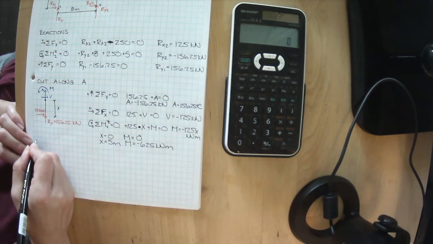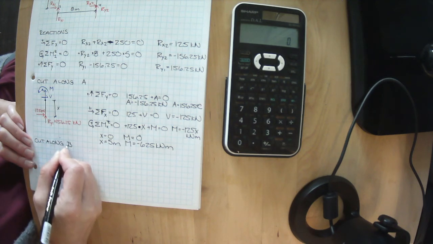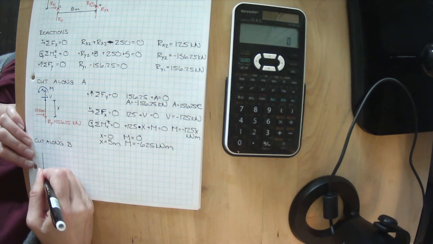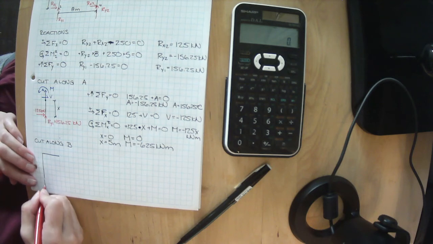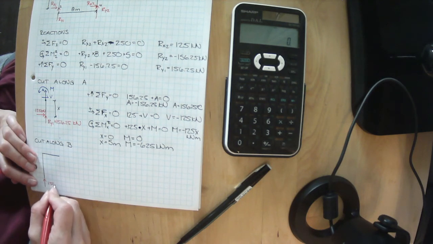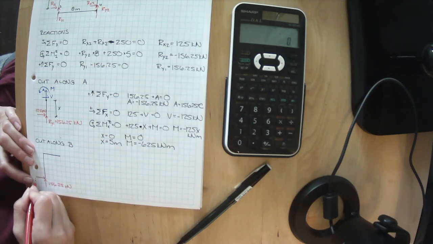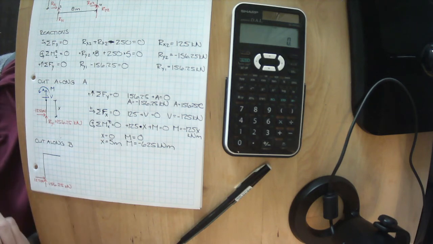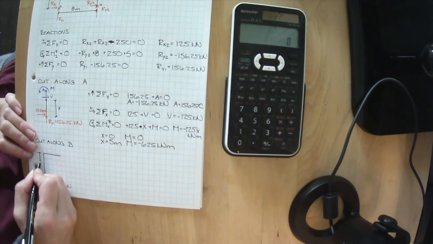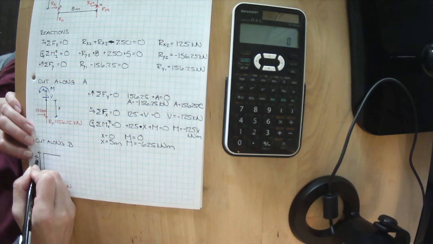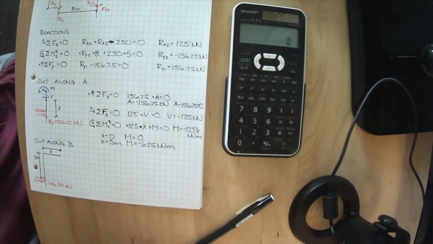Let's cut along B. So we have 1, 2, 3, 4, 5. We're going to cut along B. We know this is 156.25 kilonewtons. We know this is 125 kilonewtons. No other internal loads happen on this. We know that this is 5 meters. And we know that this is x.